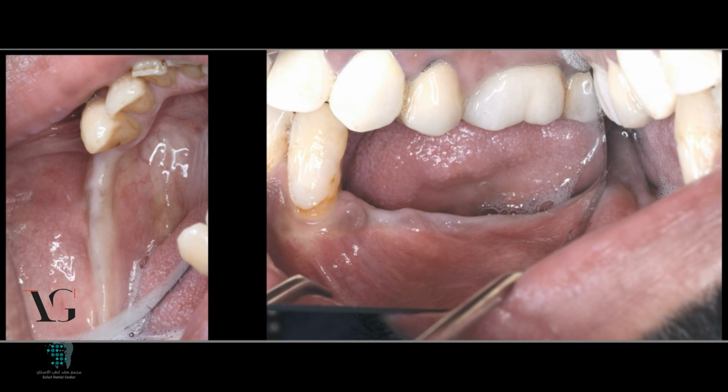Why? Because if we do a cut in this area, we are sacrificing the height of this papilla. So the height of the papilla will collapse, and then we will have an exposure of the canine. And this is exactly what happened with the patient when he had his previous implant surgery and he had a failure of his implants.